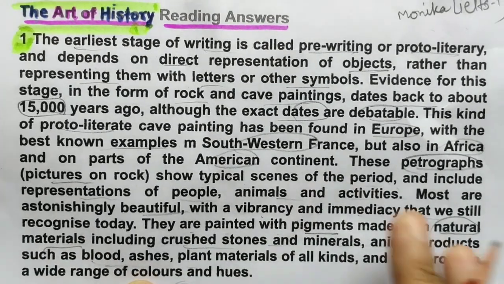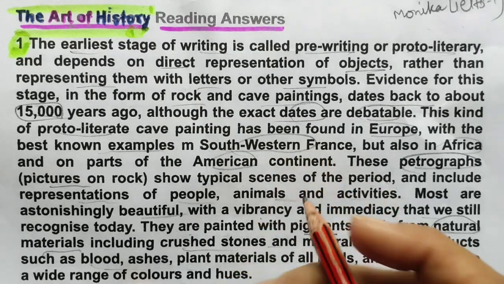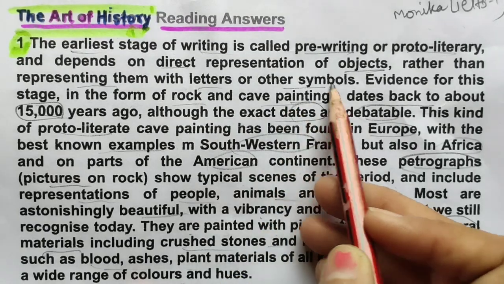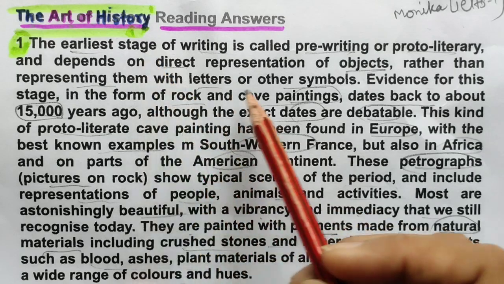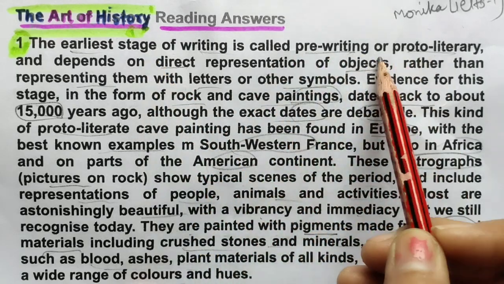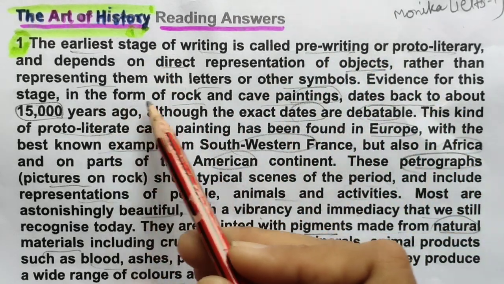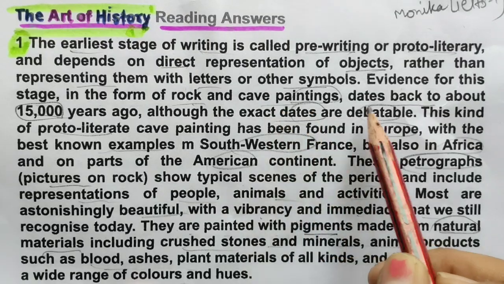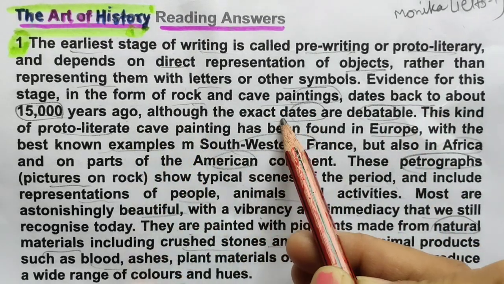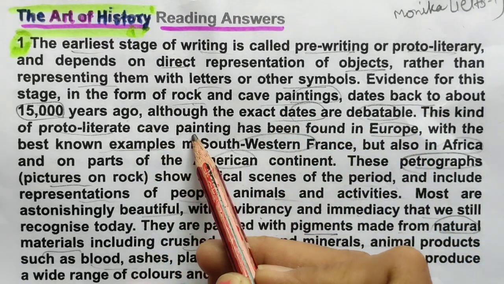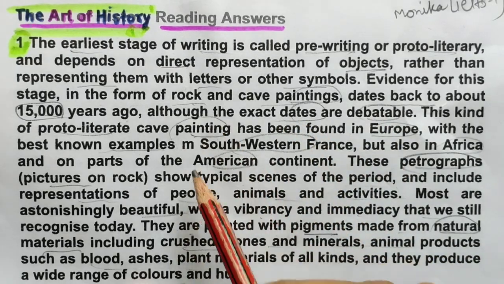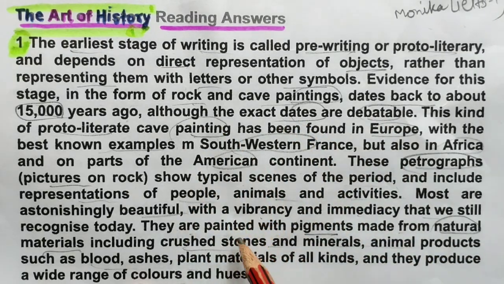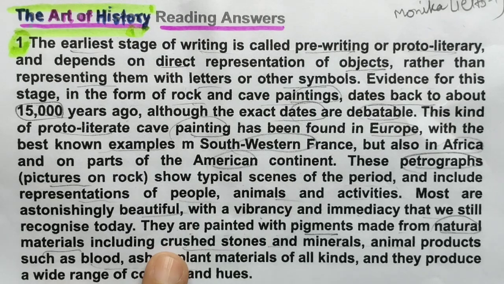Now, they are talking about some paintings. The first 2 or 3 lines are about pre-writing and proto-literacy. Evidence for this stage in the form of rock and cave paintings dates back to about 15,000 years ago; the exact dates are debatable. Throughout the paragraph, I think they are talking about paintings they have found in caves and how they have made them. So this is the thing they have given.